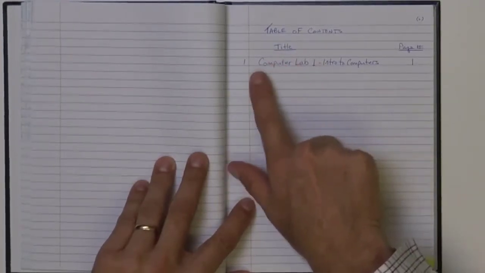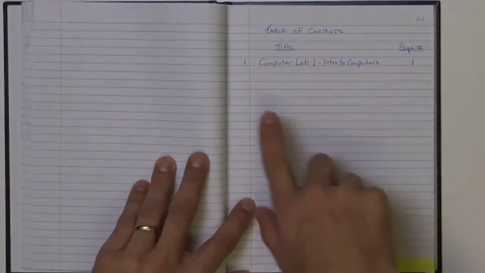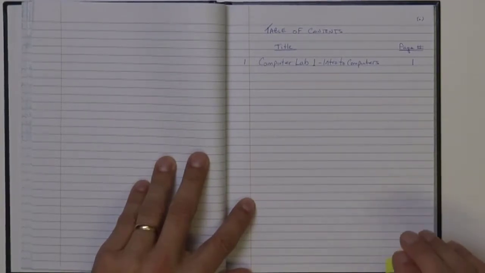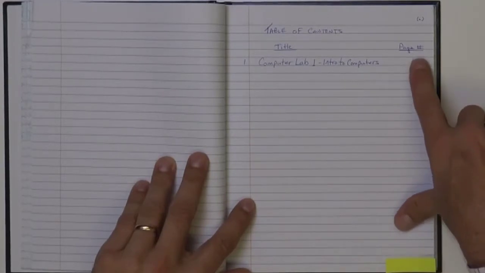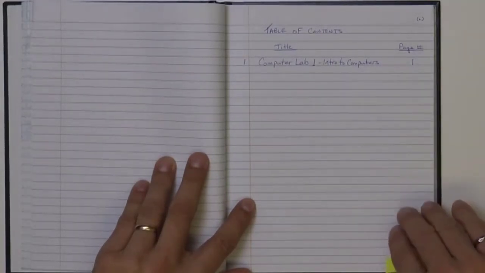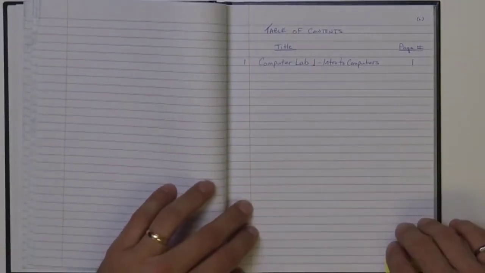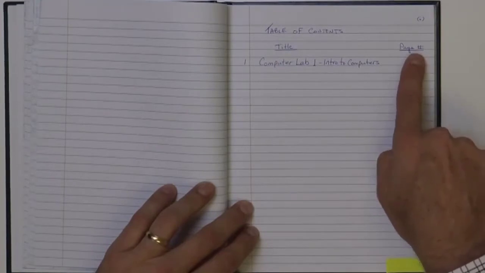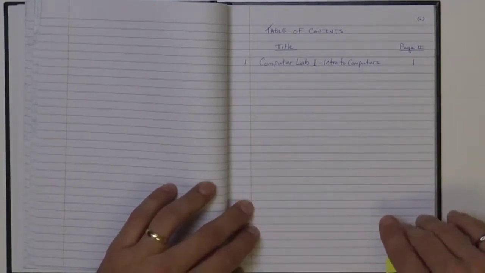I've put a space for entering titles of my entries. You can see my first entry will be for computer lab number 1, Intro to Computers. That may not be your first entry, but that's assuming what my first entry will be, and the page number for the first entry. So for you to set your book up, you may want to wait till you get to your first lab and enter your title, but you're going to need a title, a spot for a page number, and then you can start entering your titles in.